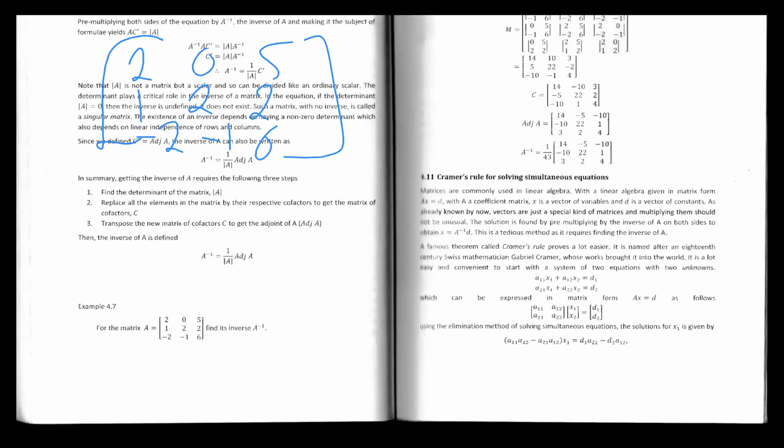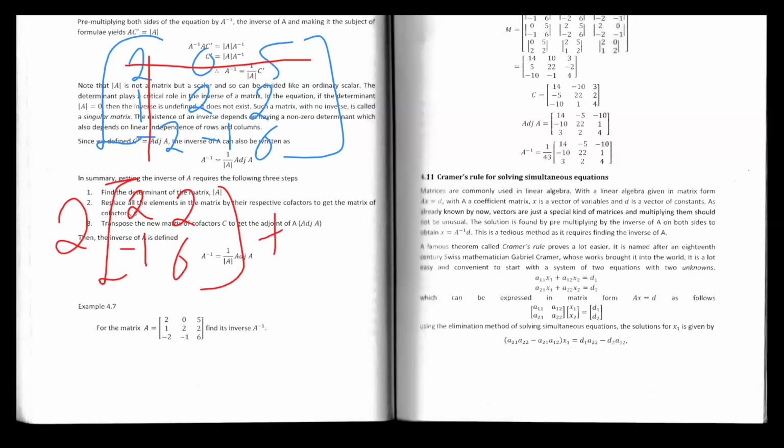And we made mention that you could use the first row, where you can pick this first number, 2, for example. You delete the row, delete the column. You remain with the 2, 2, negative 1, and 6. Plus, the next one is 0.